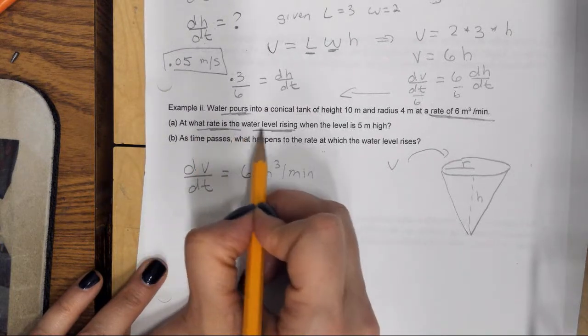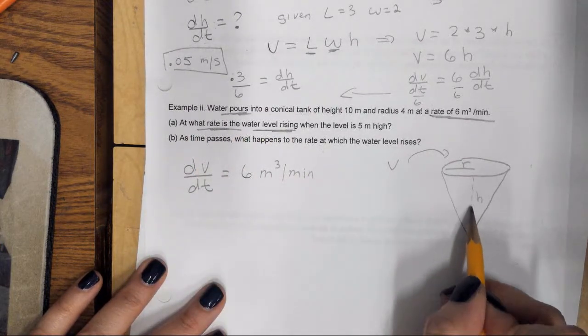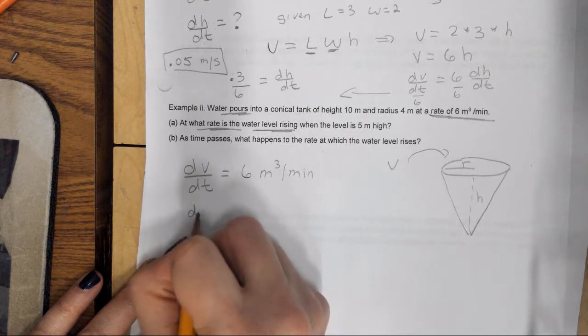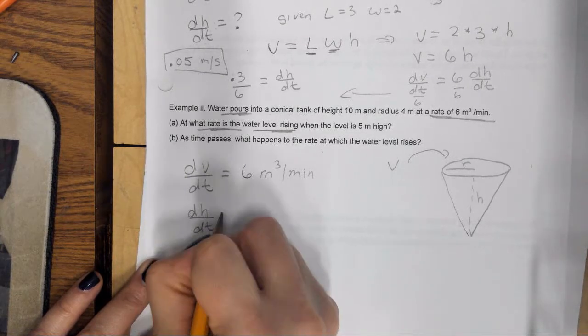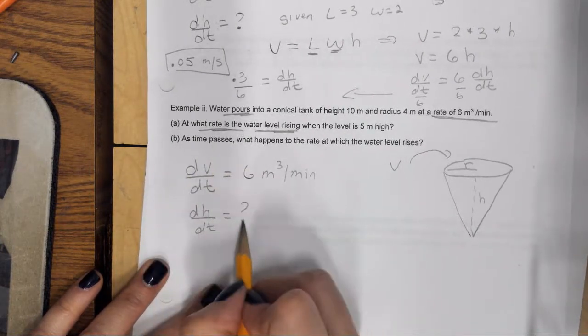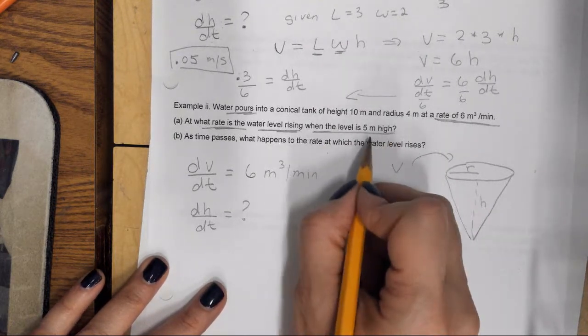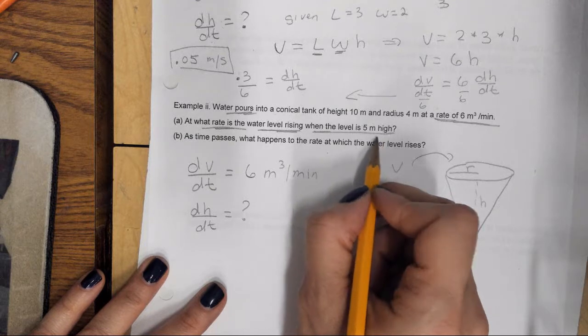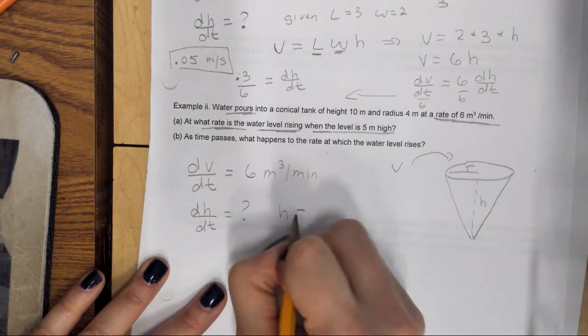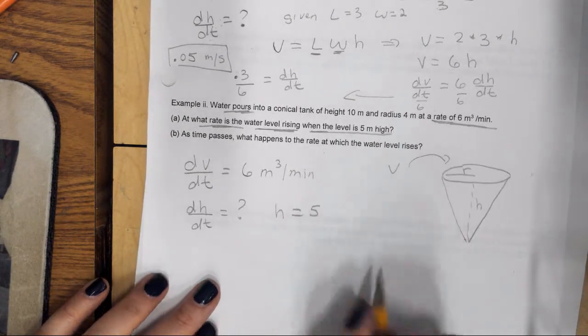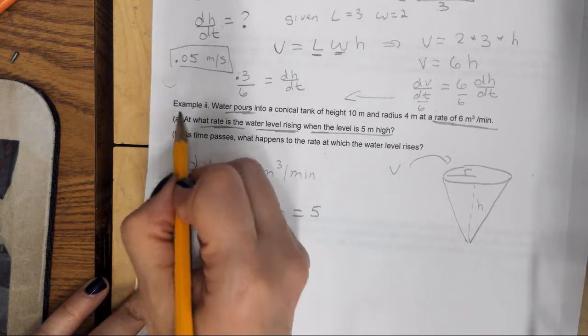At what rate is the water level rising? Well, that's filling up. That's my h, dh over dt. At what rate? So that's my question mark. When, here's my condition, when the level is 5 meters high. That's again my h, when h equals 5. So I've got my related rates.